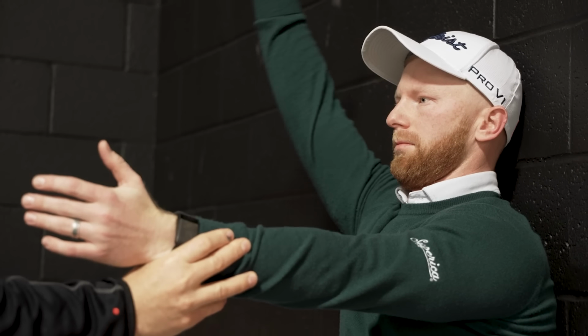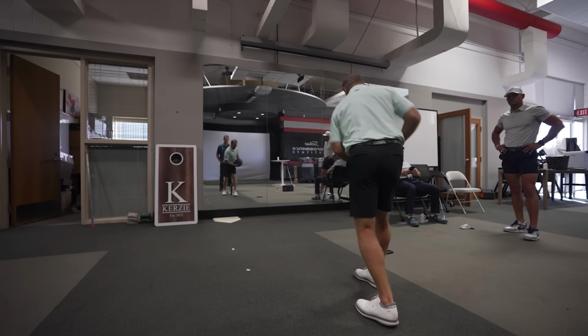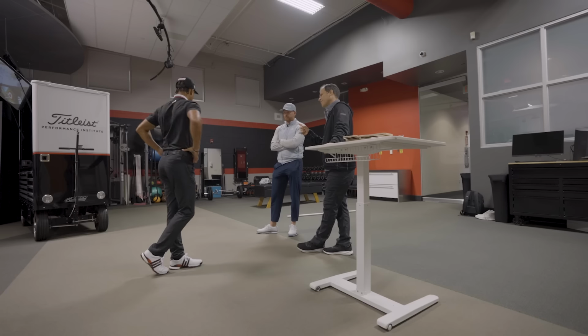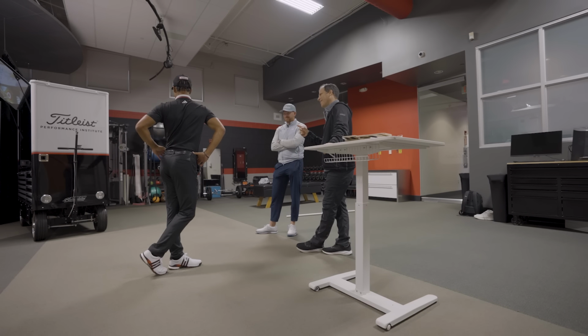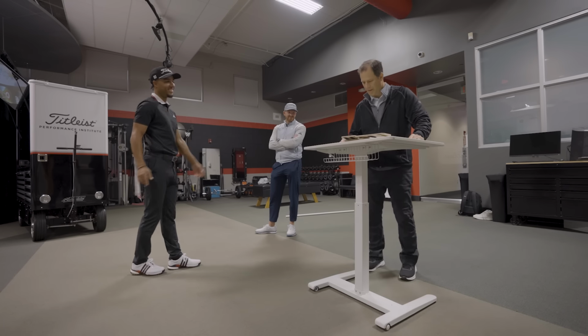So the first thing is figure out which category your mobility problem falls into. Is it a mechanical cause? Is it a chemical cause or a neurological one? Let me give you an example of probably the most common, and that's a joint restriction. That's a mechanical cause. So for example, if you've got a joint restriction in your hips, let me show you one of my favorite exercises.